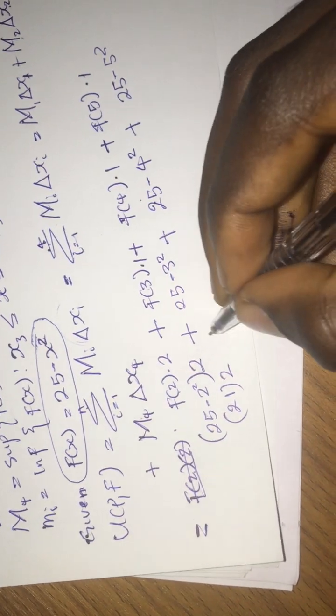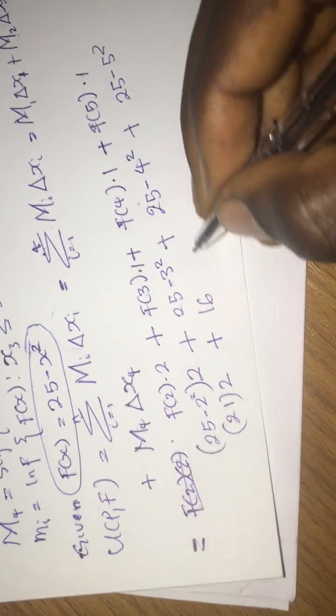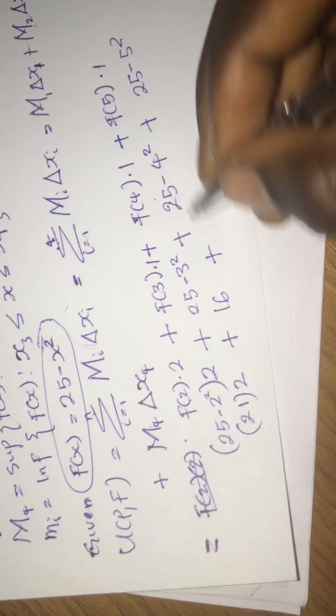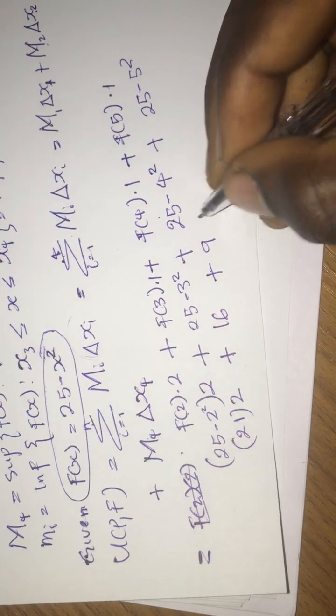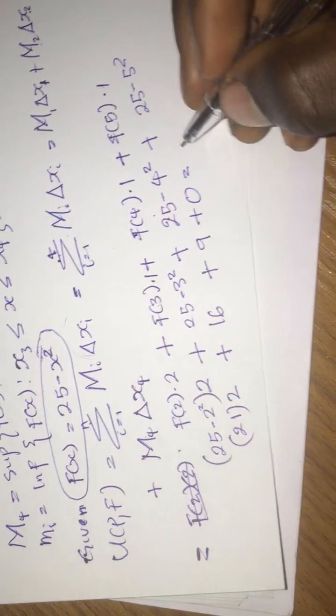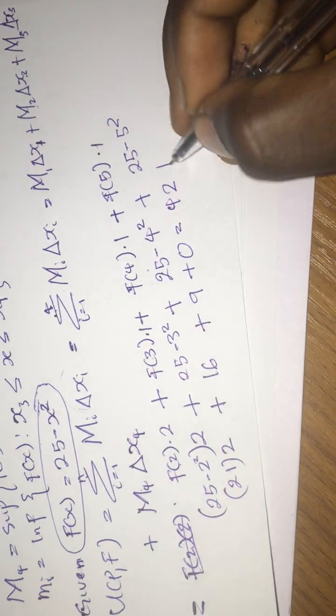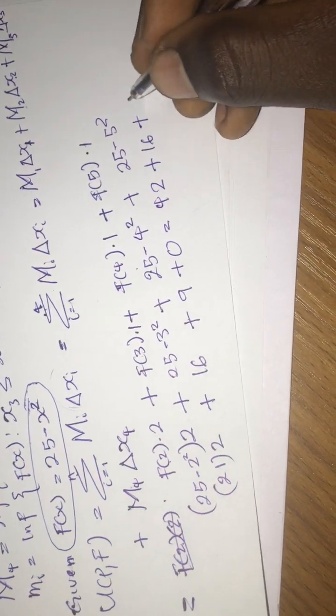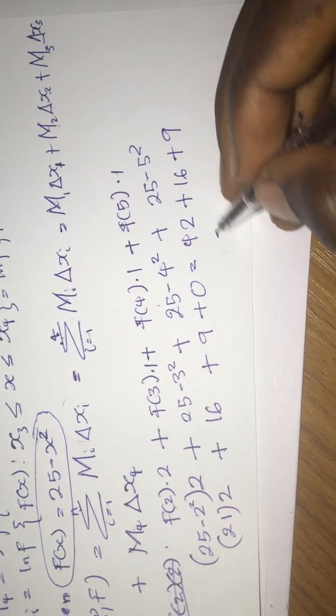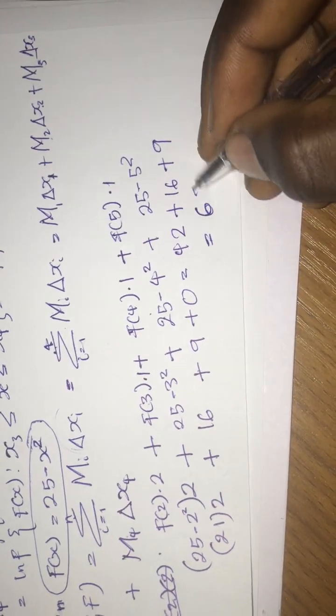This one will be 21 into bracket 2, plus 25 minus 9, which is 16, then plus 25 minus 16, which is 9, then plus 0. This will be 42 plus 16 plus 9, which gives us 67. That's the upper Riemann sum.